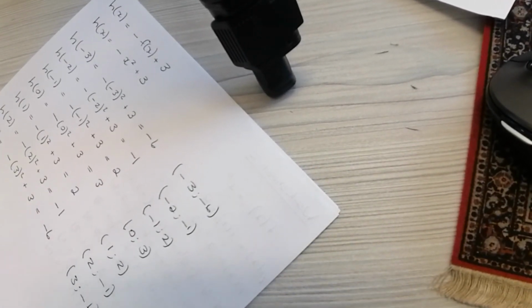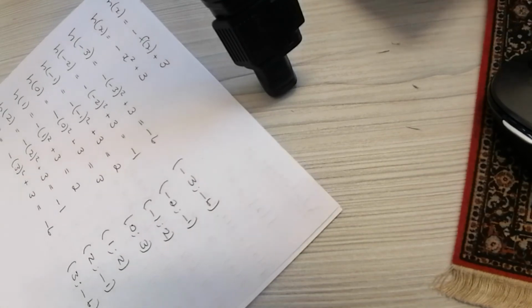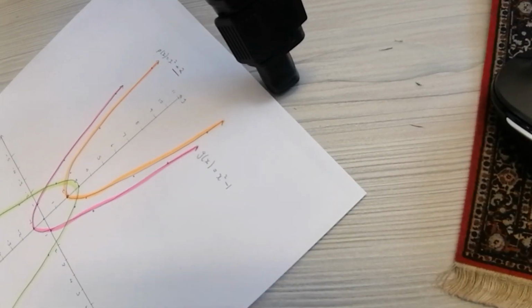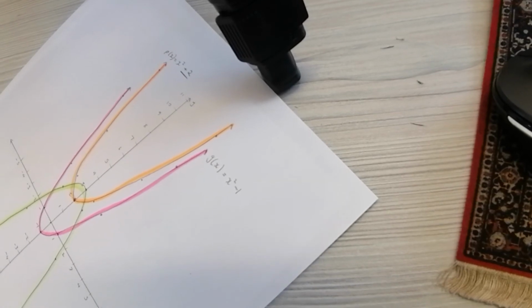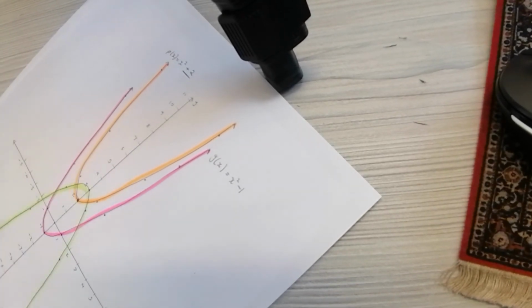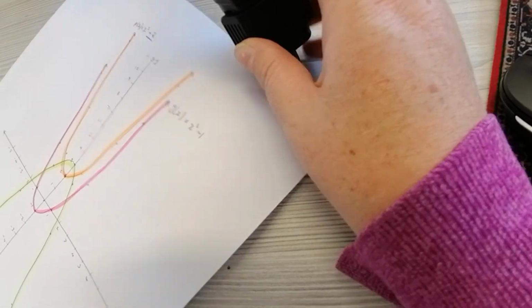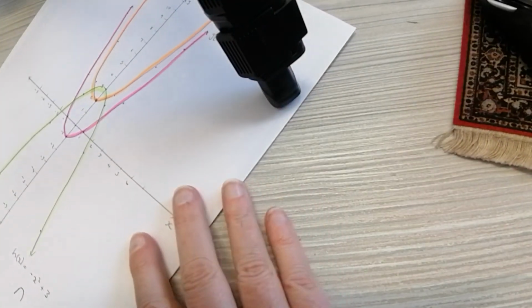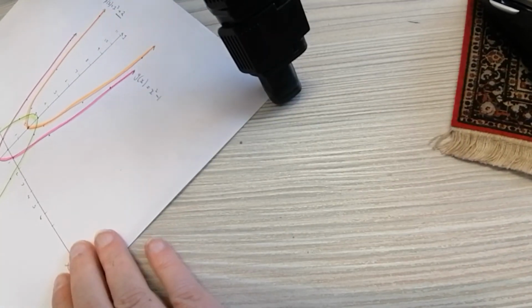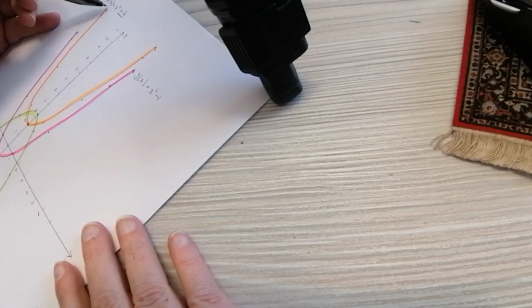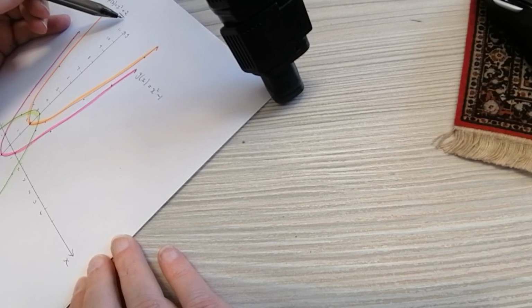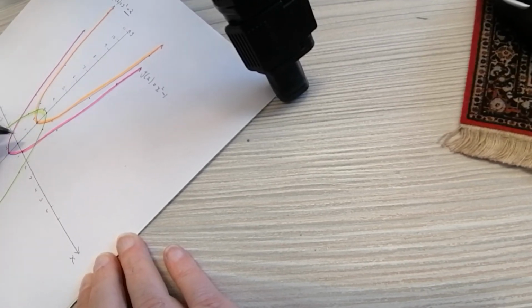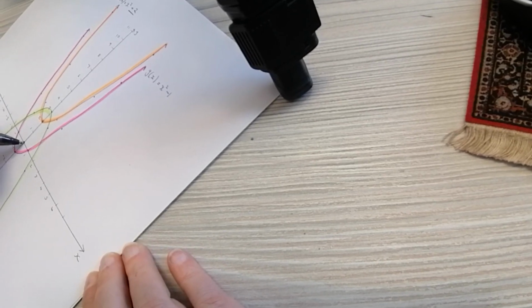Okay, so now what I've done is I've gone and drawn the graphs for that. I've plotted exactly all those points and I've drawn the graph. Now if you look very carefully, you will see that p(x), x squared plus 2, the orange one, has moved 2 units up from the origin down here.